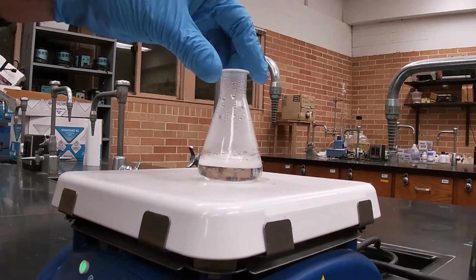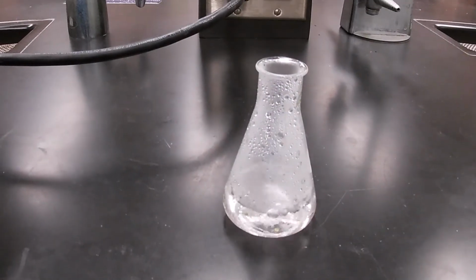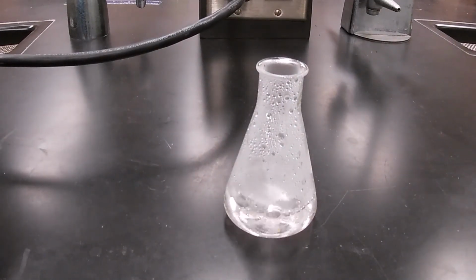Okay, we've got a clear, hot, saturated solution, and we're going to let this cool to room temperature. And again, the slower the better.